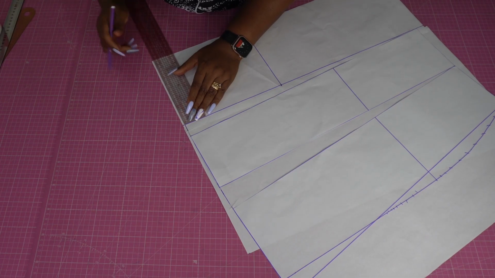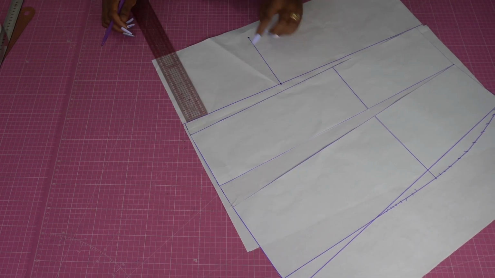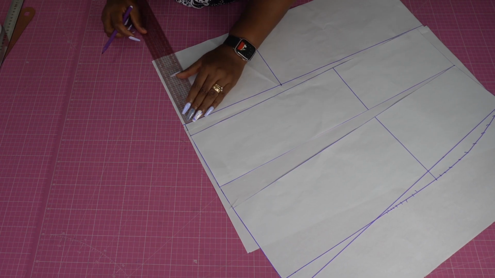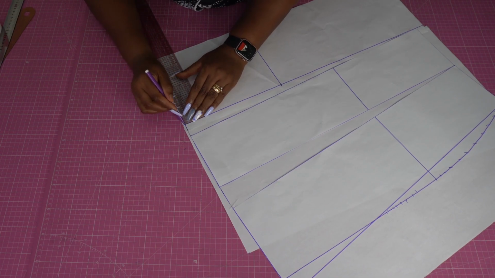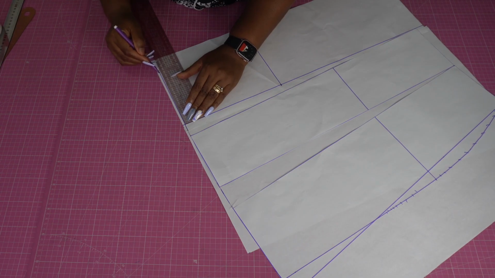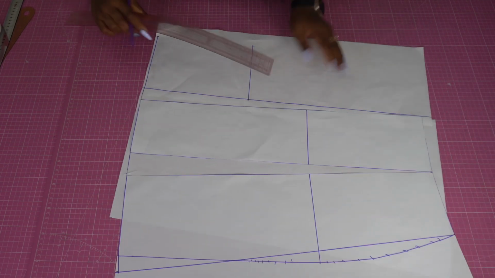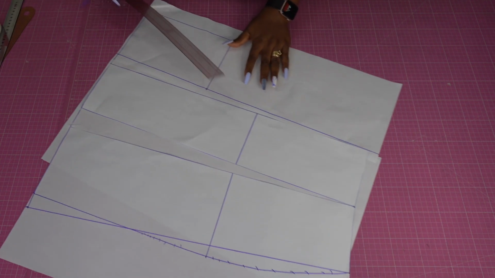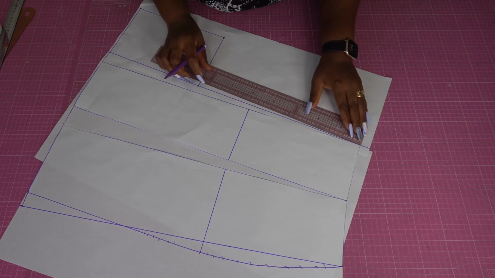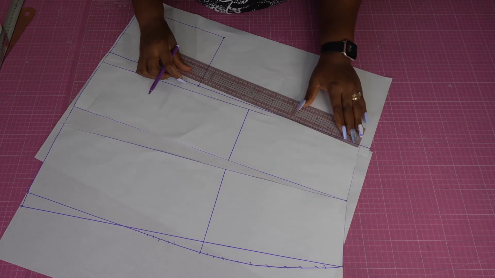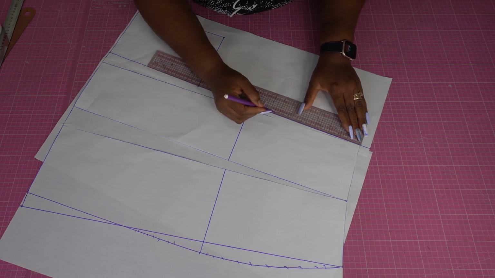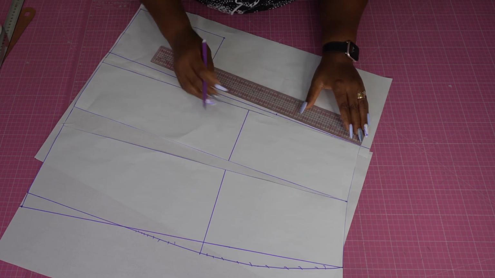Okay, and then you're going to measure this point from here to here on the hemline as well. Okay, and then you close these parts. All right, good. So now you're going to measure from here, and then you look for the midpoint, and mark your midpoint like so.